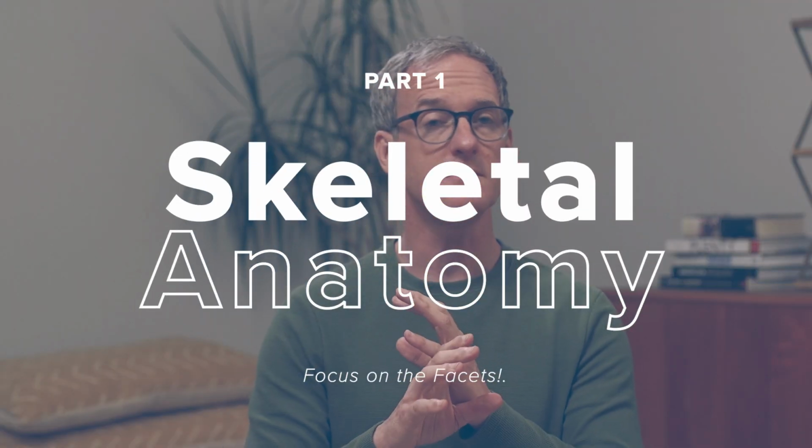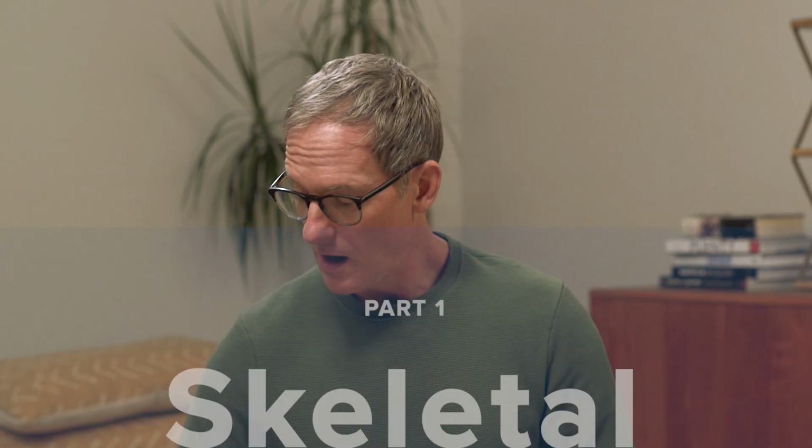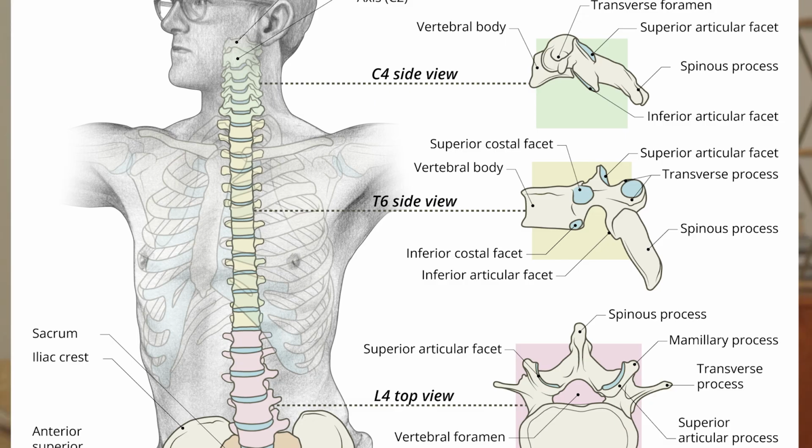But let's start, everybody, with really focusing on spinal anatomy, okay? And I'm going to make this really quick and really painless. I want us to very briefly look at the vertebrae. Now, the vertebrae are a little bit different in the three different regions of the spine. So you have lumbar vertebrae, thoracic vertebrae, and cervical vertebrae. And all of those vertebrae have the same parts, but slightly different shapes, angles, and ratios of the same stuff.